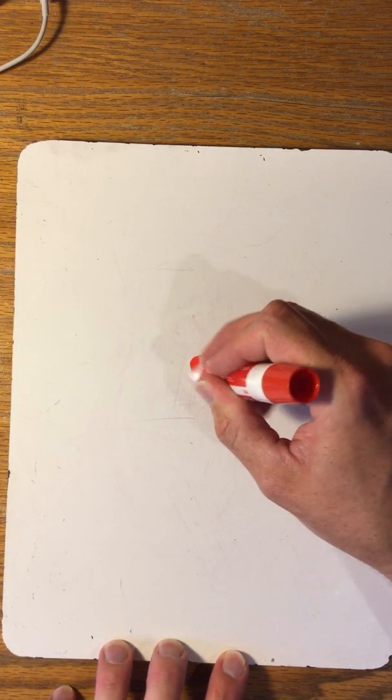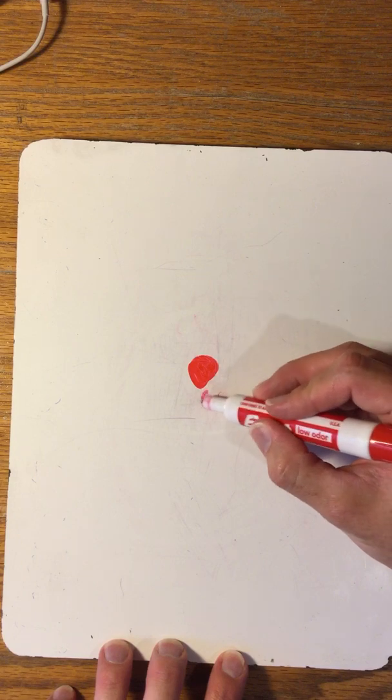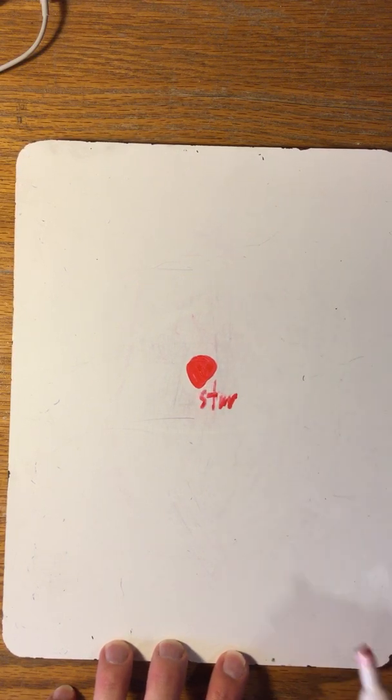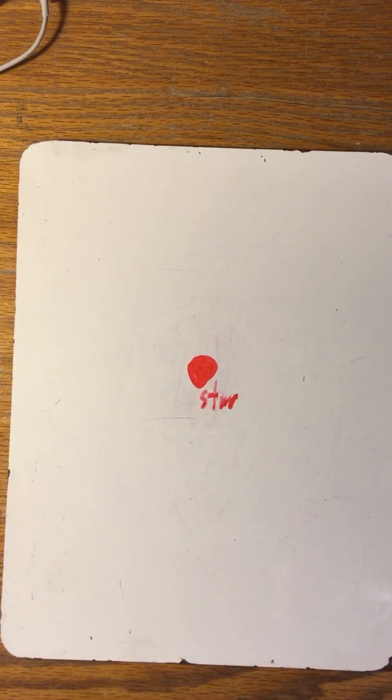We're going to use a dot right here to represent a star, and we'll have planets orbiting around it. This could be a planet with moons orbiting around it as well. But we have elliptical orbits and circular orbits is what we've learned about.